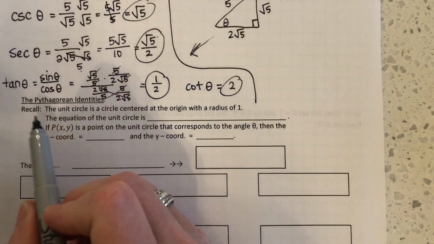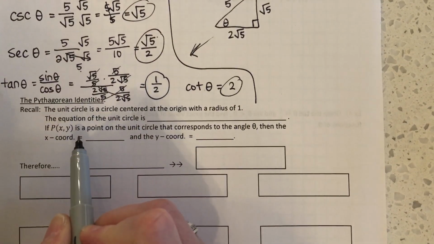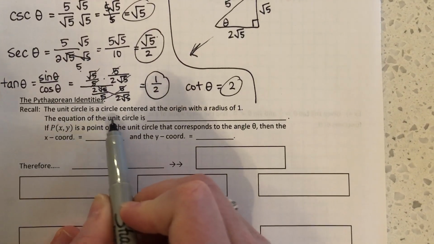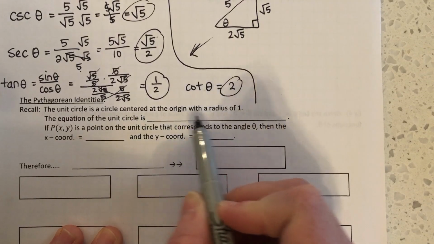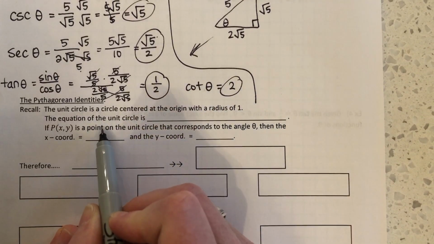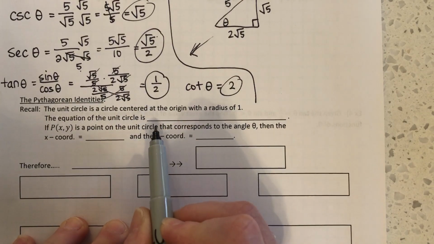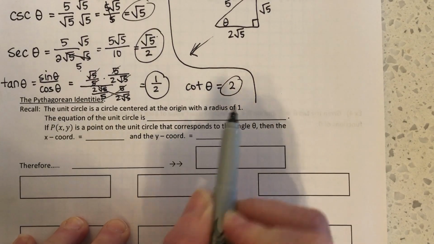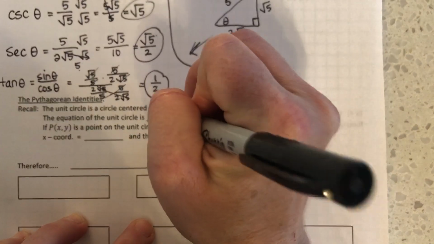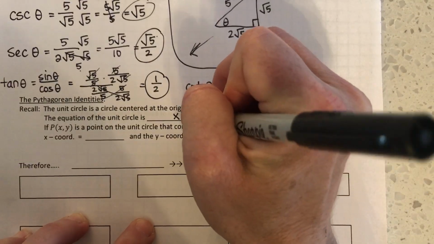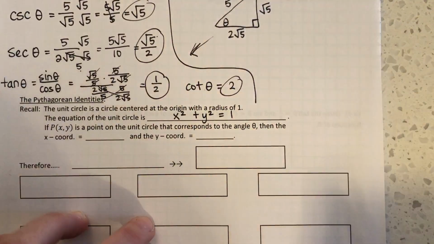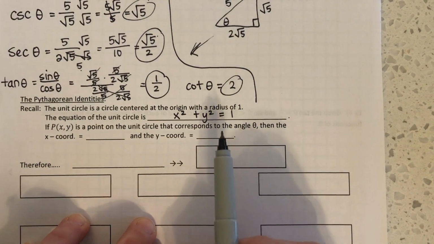All right, so what are the Pythagorean identities? Well, we have to remember something. The unit circle is a circle centered at the origin with a radius of 1. So the equation of the unit circle, if you remember, we've been writing it down quite a lot. Because it's centered at 0, 0 with a radius of 1, it was x squared plus y squared equals 1. Okay, that's the equation of the unit circle.